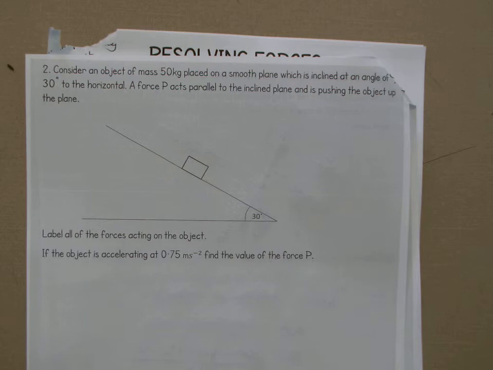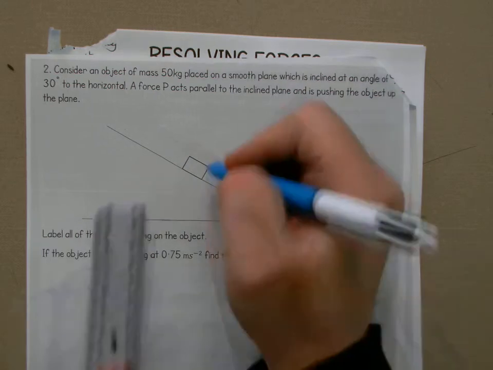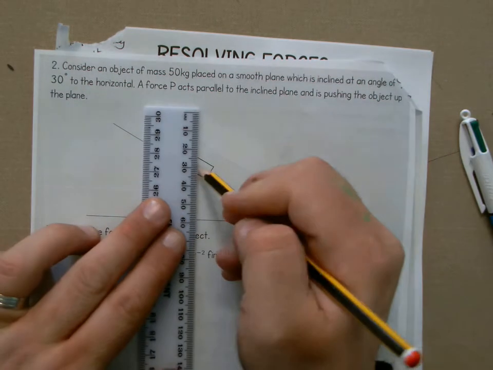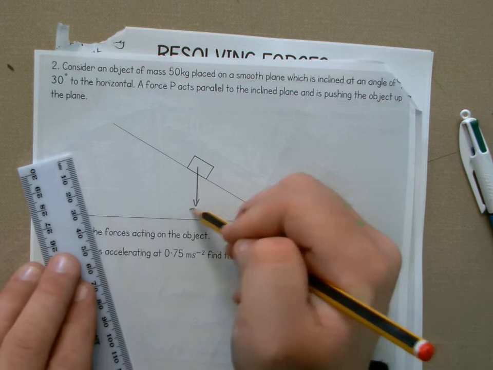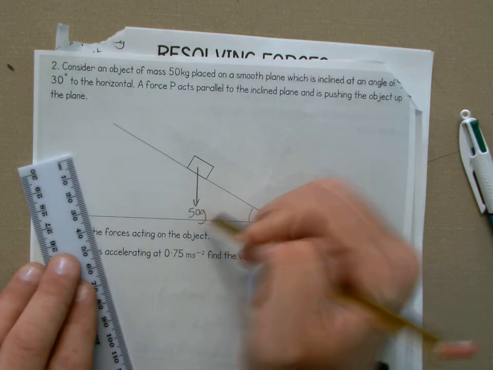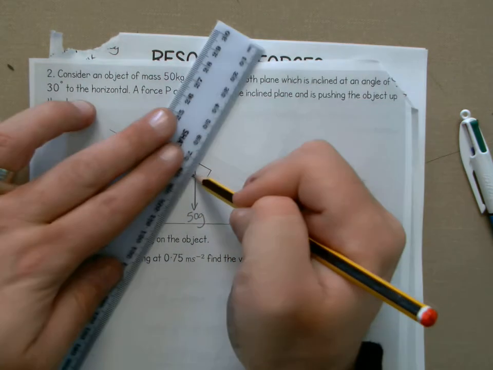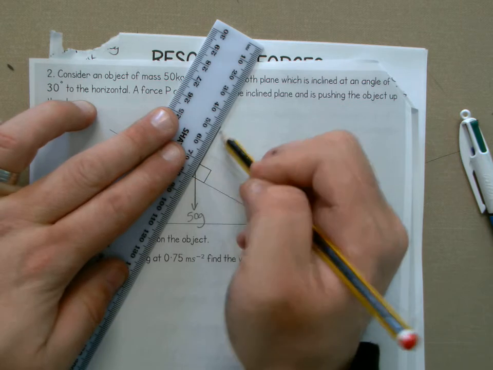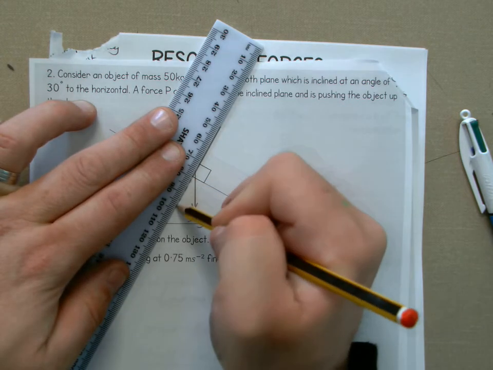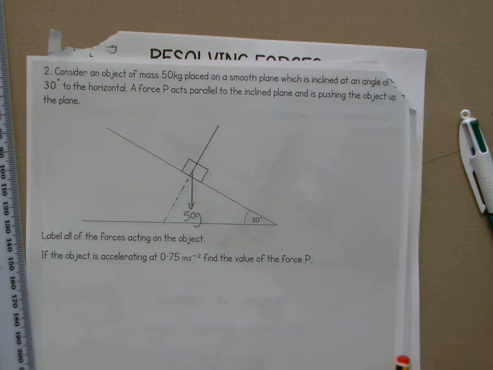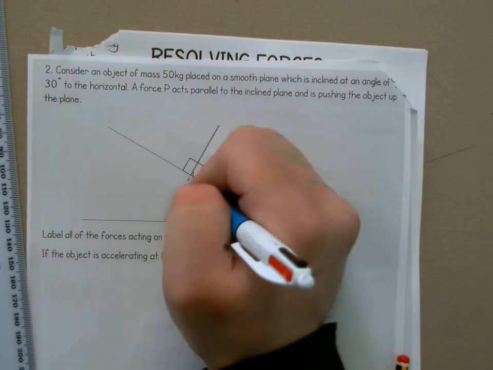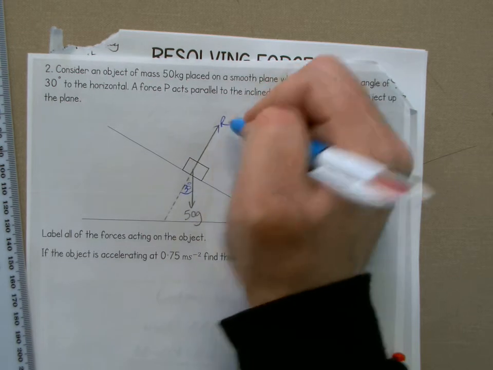So consider an object here of mass 50 kilograms placed on a smooth plane. So we can put our weight in here. We've got our weight acting downwards, which is 50g. Then the reaction, which is perpendicular to the plane, and don't forget to put in the dotted line there. We know this angle here is 30 degrees, and my reaction there.